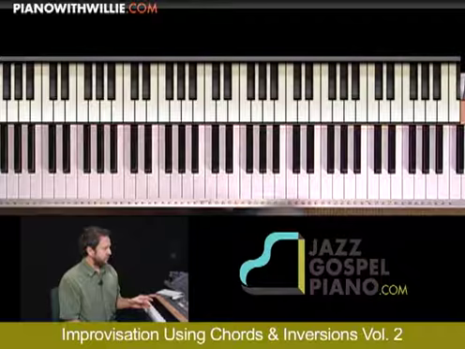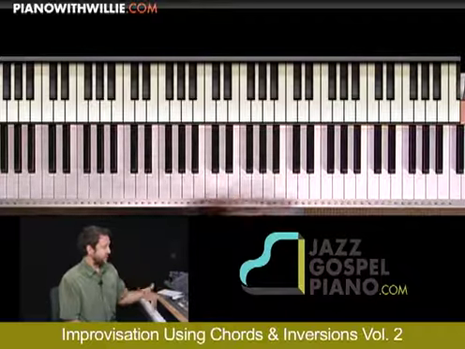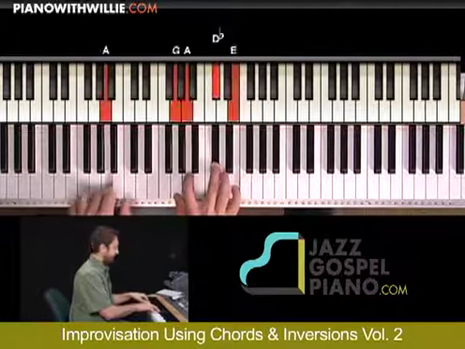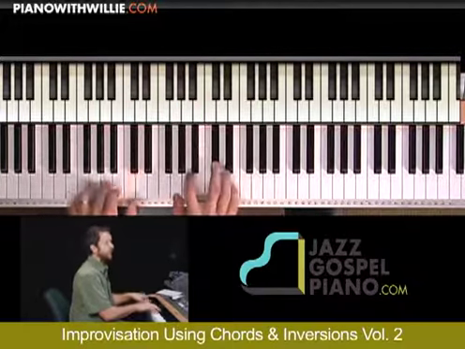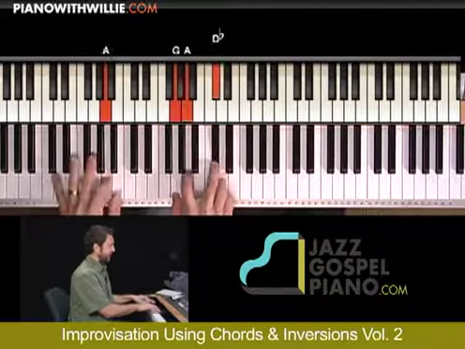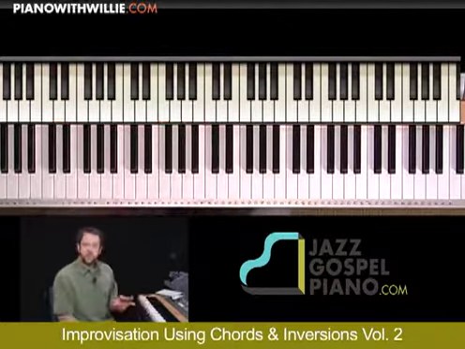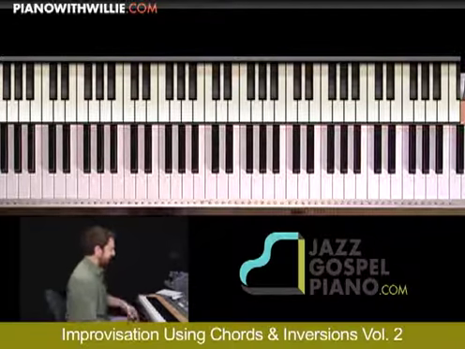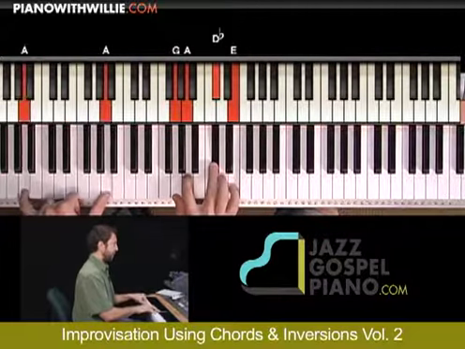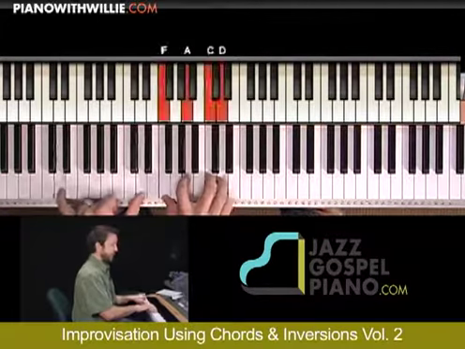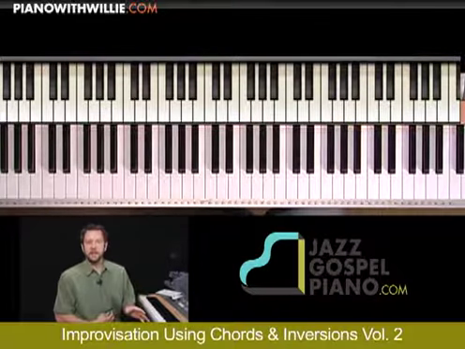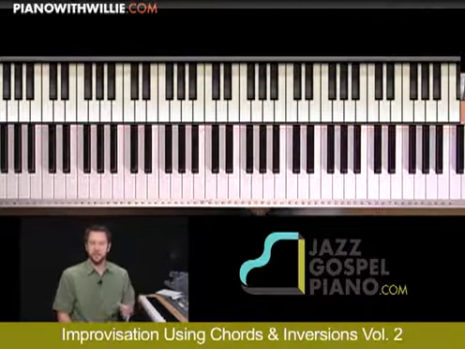I've heard people, a lot of people actually, especially in gospel circles, refer to this as a 1-7-3-6 progression. Now, I understand why they're doing that. They're doing that because the root down here is 7, the root right here is 3, the root right here is 6. So they're looking at the root motion. If we're just talking root motion, yes, it's a 1-7-3-6 progression.